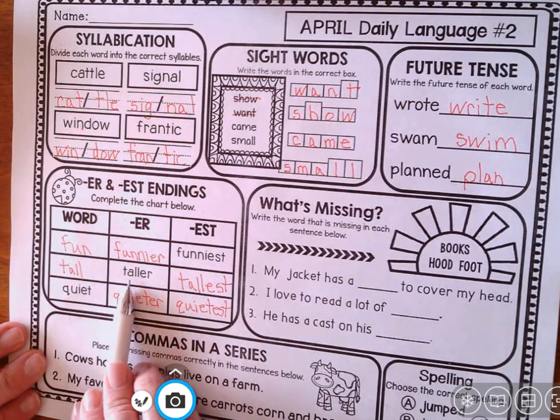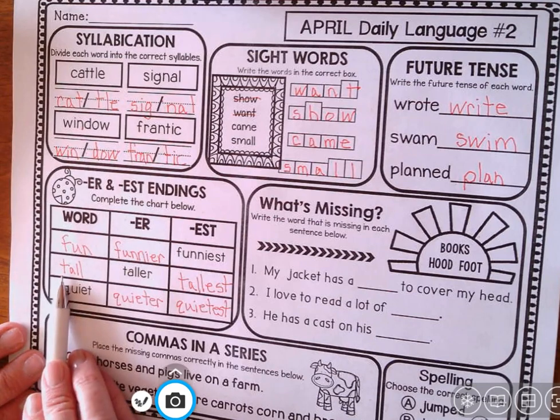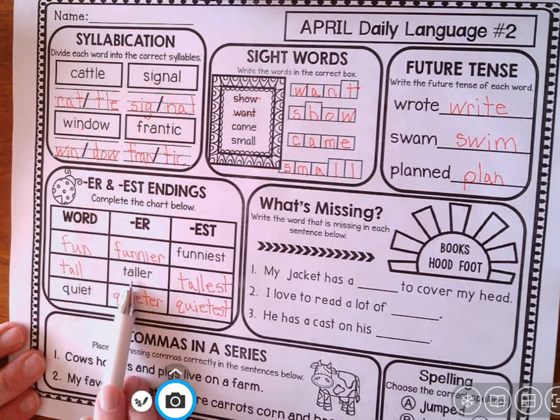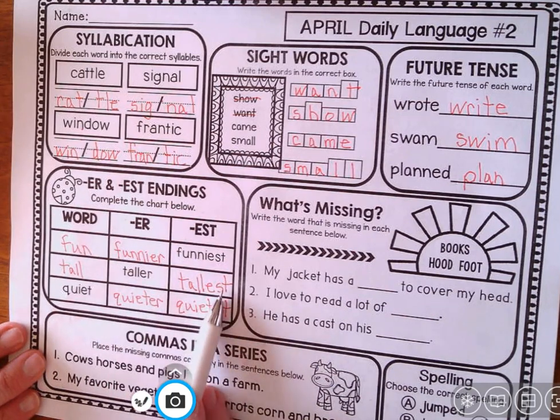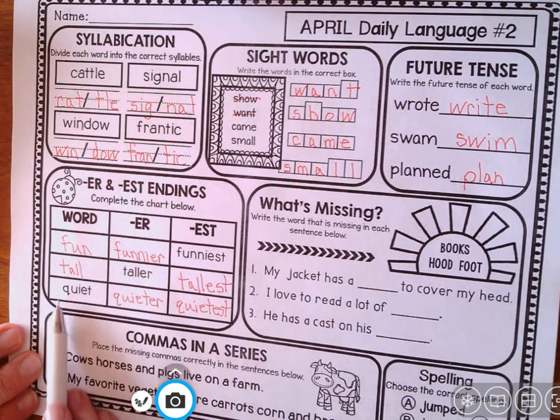Okay, then they have the word taller. So the base word for taller would be tall. So we have tall, taller, tallest. Do we need to add another consonant? No, because there's already 2 L's. Okay, the base word for this one is quiet.